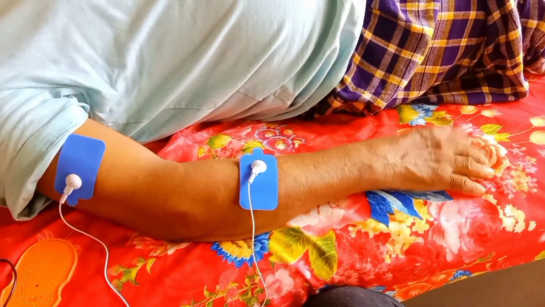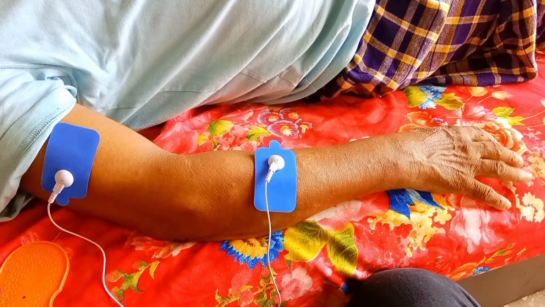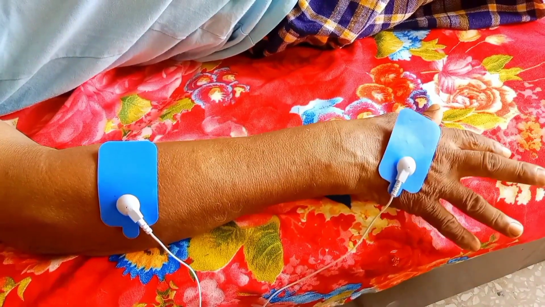Extensor carpi radialis longus muscle, located on the radial side of the forearm. It extends and abducts the wrist. Extensor carpi radialis brevis muscle, located on the radial side of the forearm. It extends and abducts the wrist.